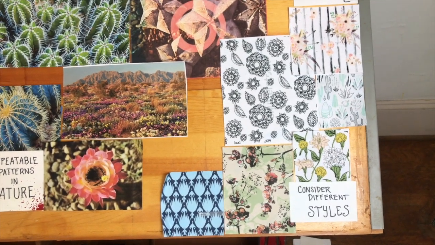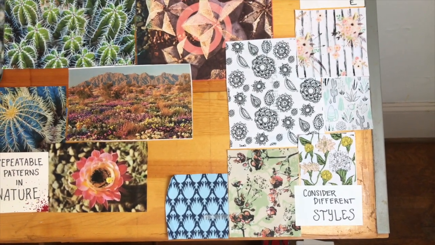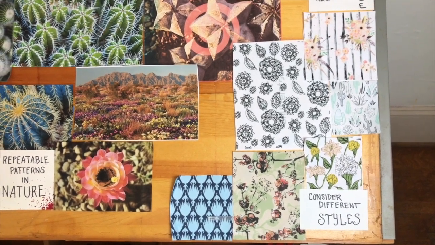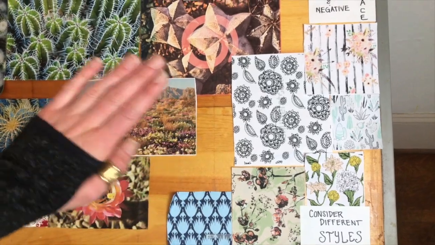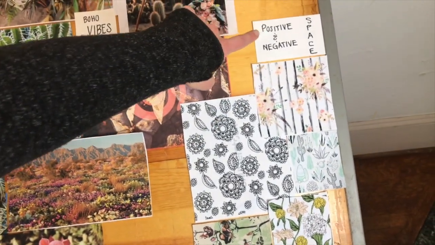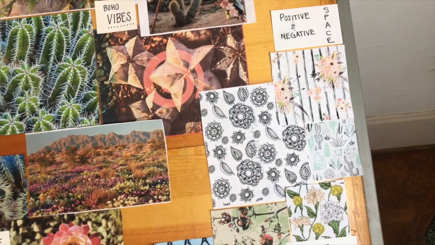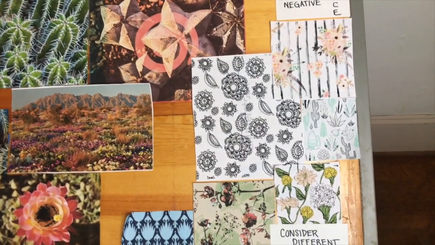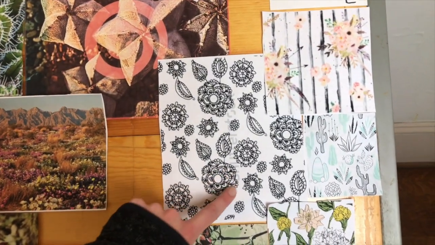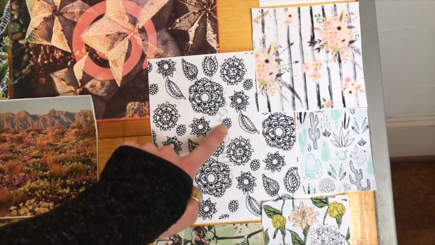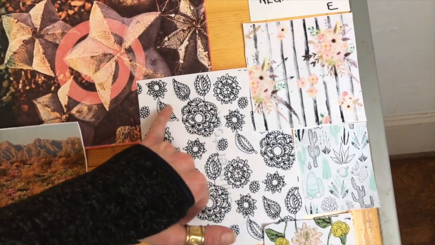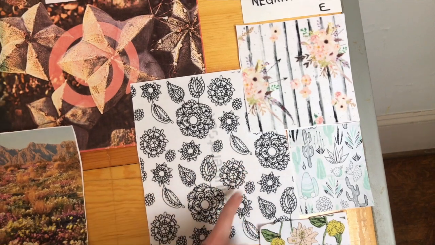Furthermore, I researched other boho desert themed designs online that were already made. I did not design these. I just found these online. But positive and negative space is one thing that you definitely need to pay attention to when you're looking at different patterns. What I mean by positive and negative space is that the positive space is what's being filled, the design elements, and the negative space is the white in the background, the space between everything.